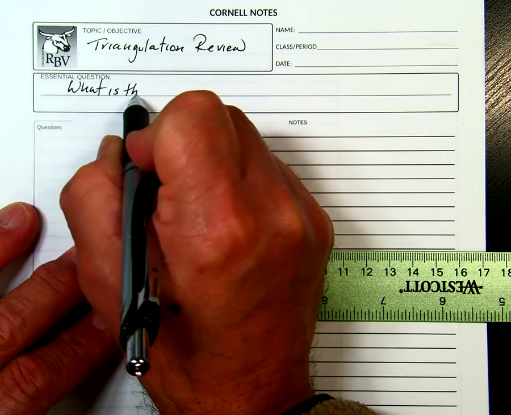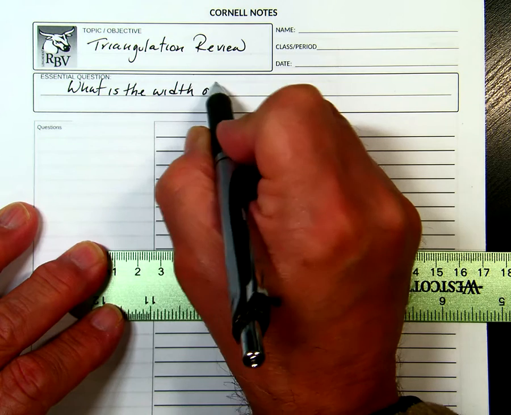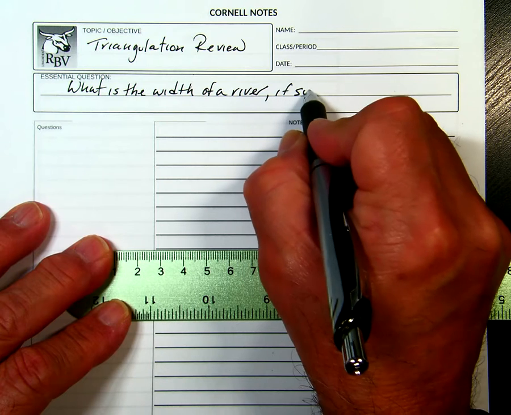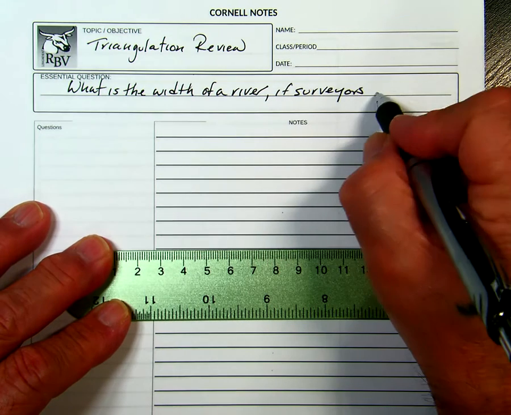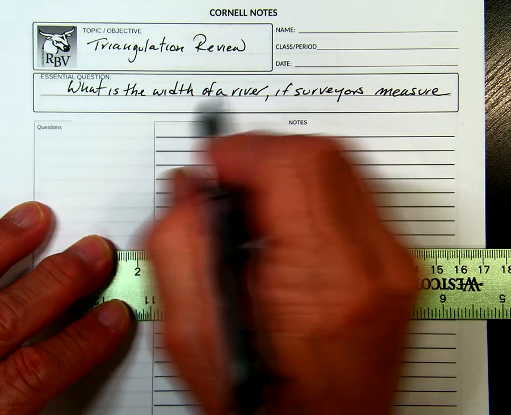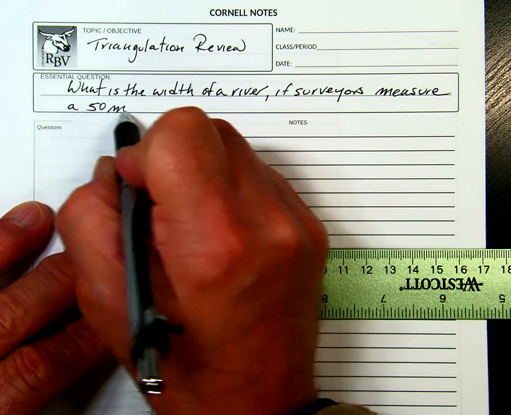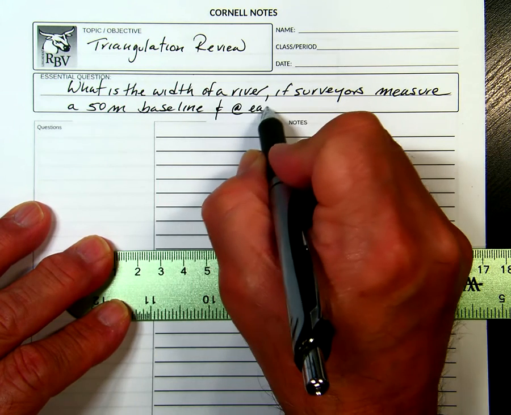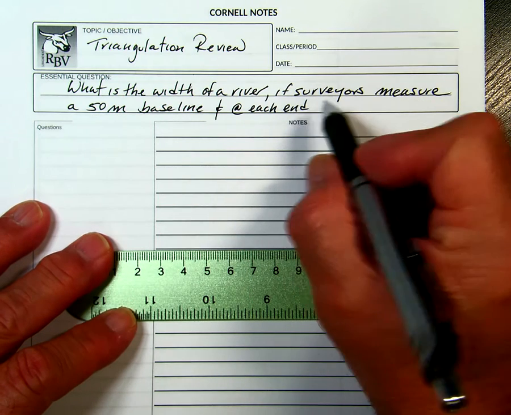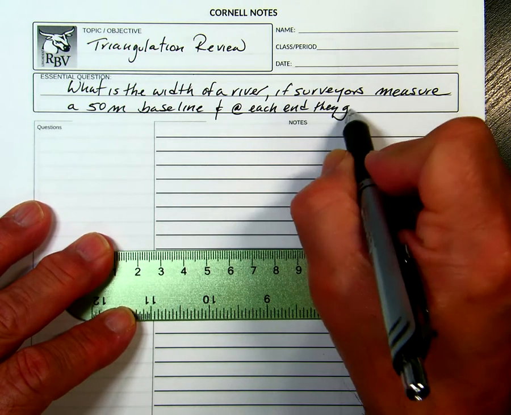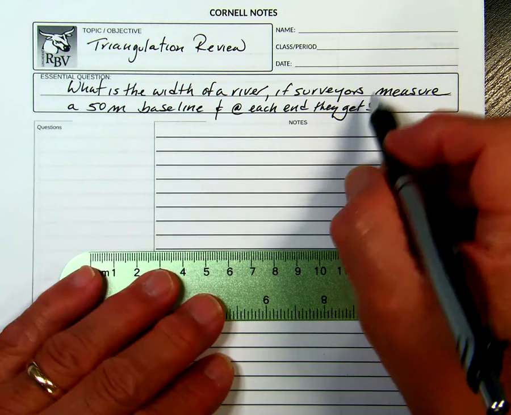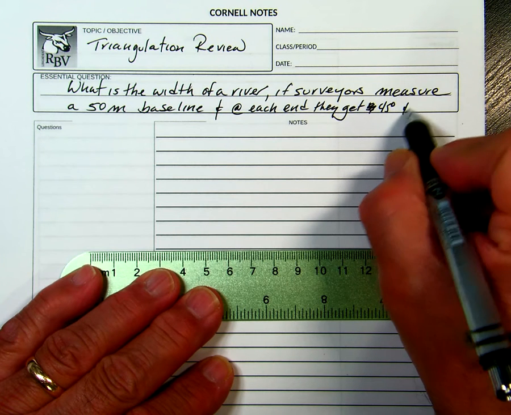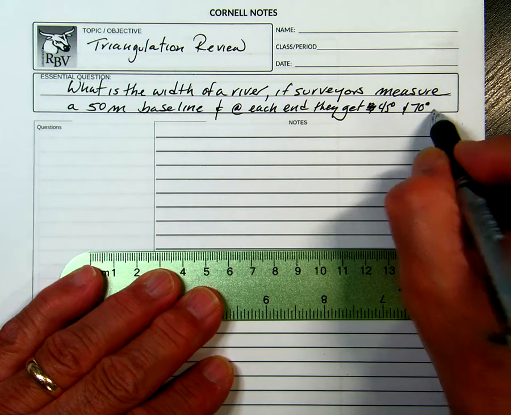Well, the problem basically is, and I'll write it in the essential question: what is the width of a river if surveyors measure a 50-meter baseline at one end, and at each end they get, I think we said, 45 degrees at one angle, at one point, and 70 degrees. Okay, that was basically the problem.